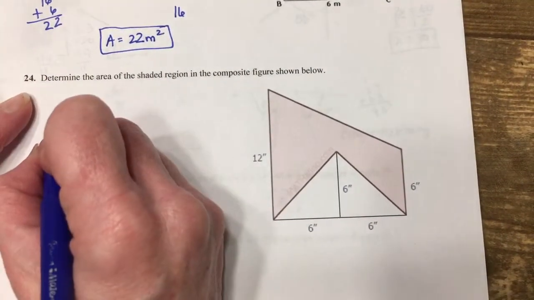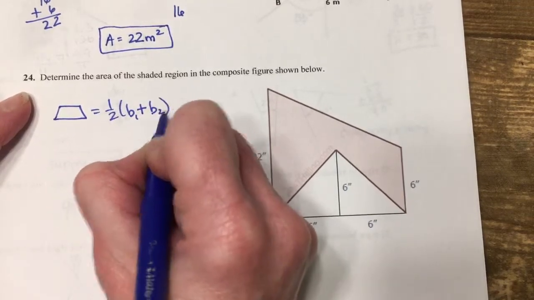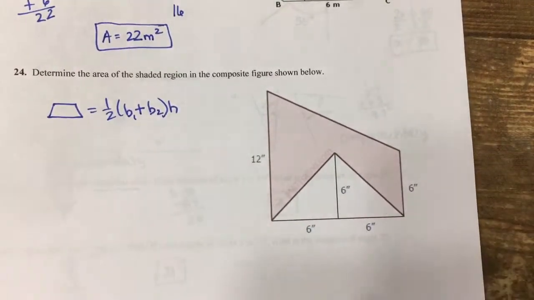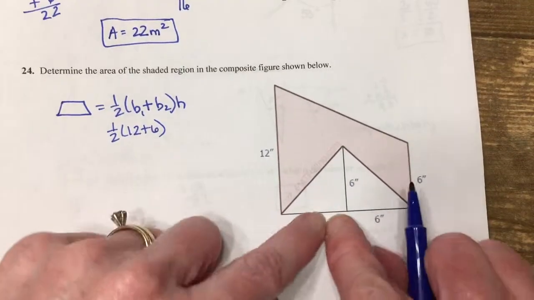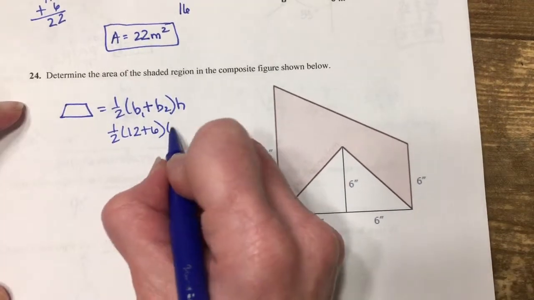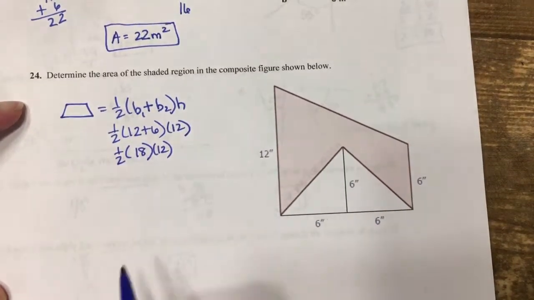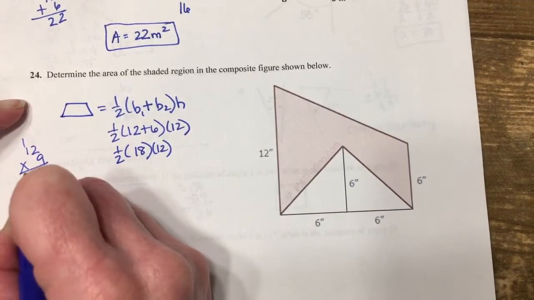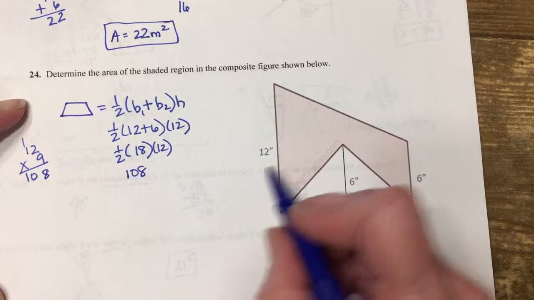So I'm going to use, for the trapezoid, same formula I've been using, 1/2 base 1 plus base 2 times the height. My bases are actually on the sides this time, but you can see they're still the parallel sides. So 1/2, 12 plus 6, and then the height is going to be this part. It's the straight part. So it's this whole thing, which is 6 plus 6, which would be 12. All right, so if I add 12 plus 6, I get 18 times 12. If I do half of 18, that's 9. And then if I did 12 times 9, I would get 108. All right, so my area for the trapezoid is 108.